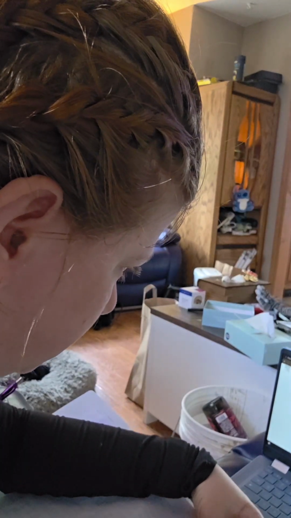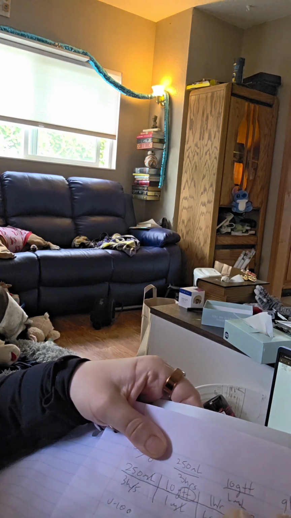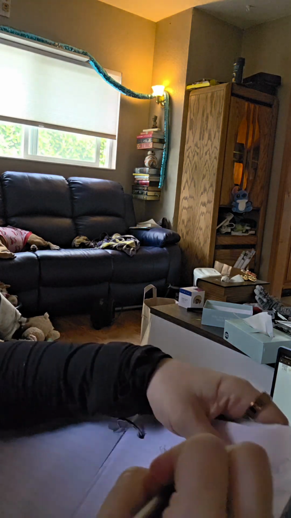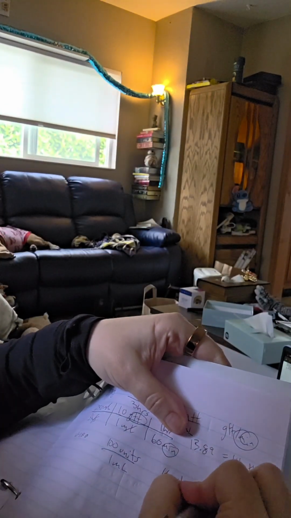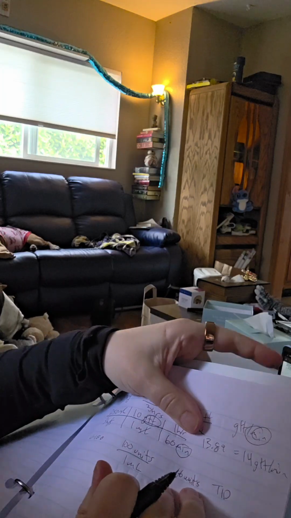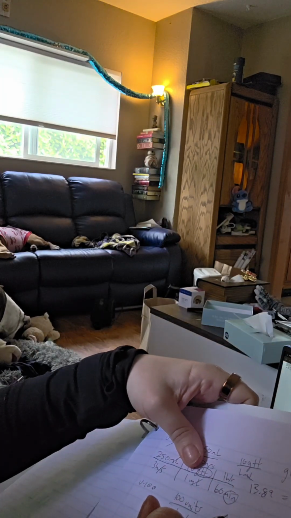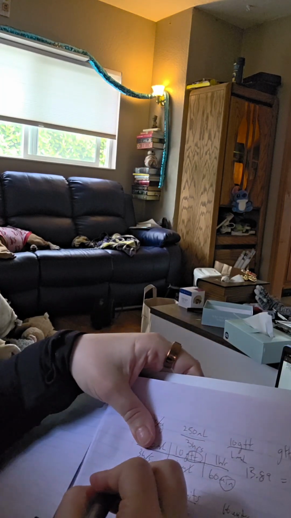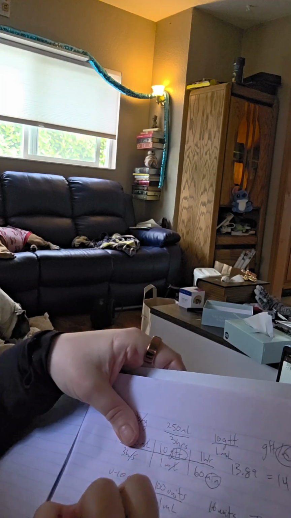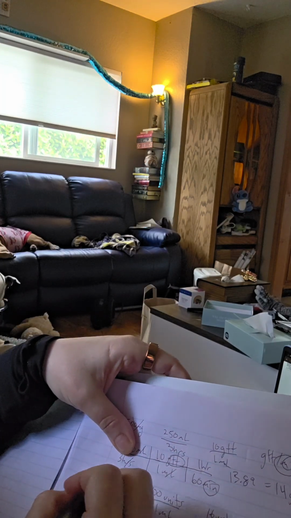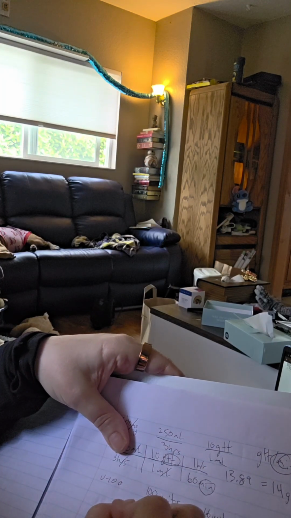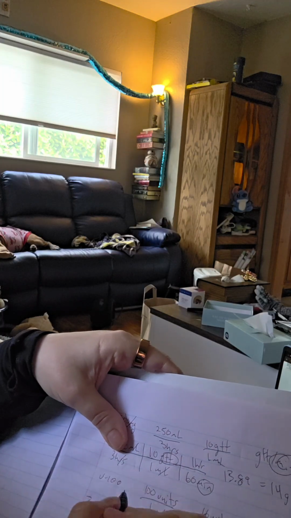So, she's going to take 16 units 3 times a day at meals. Right now, we know these cartridges contain 3 milliliters.